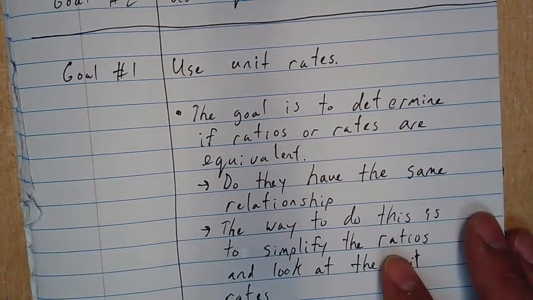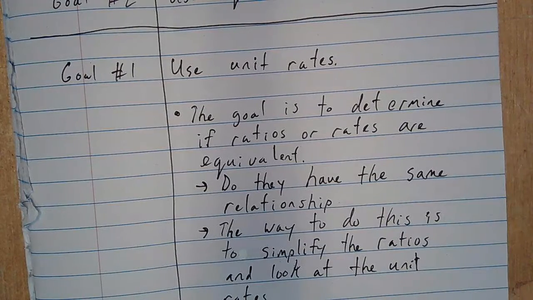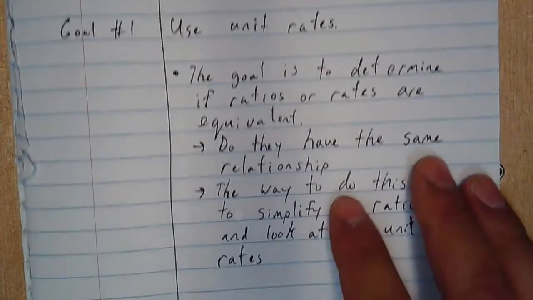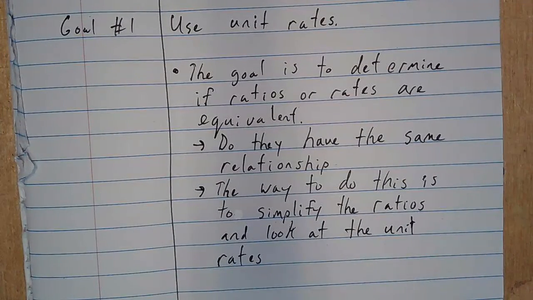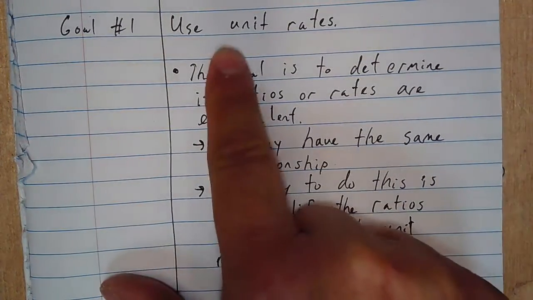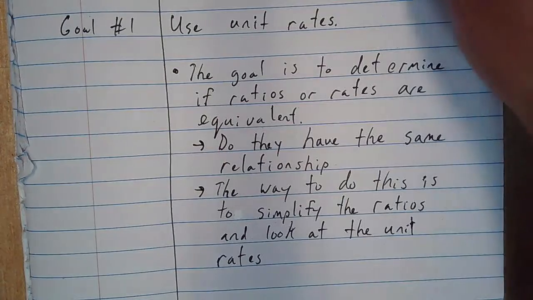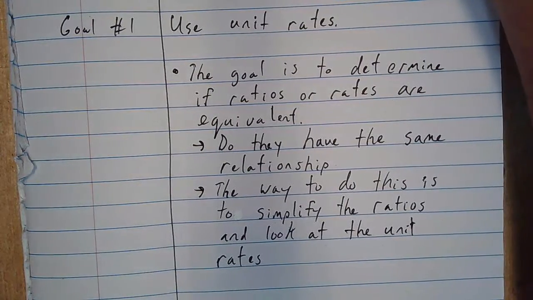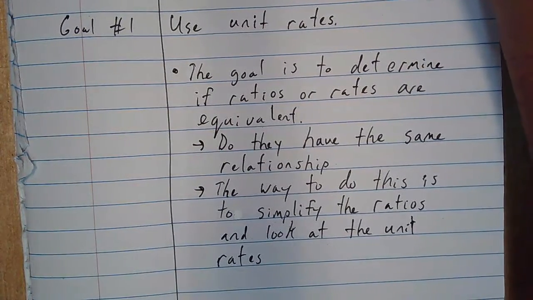The first goal, use unit rates. The goal here is to determine if ratios or rates are equivalent. And what I mean by equivalent is, do they have the same relationship? When you break it all down, do they express the same idea? Now, the way to do this is to simplify the ratios and look at the unit rates. And that brings us back to the goal of using the unit rates. There is another way, and that'll be goal 2. But for now, let's take care of goal 1.